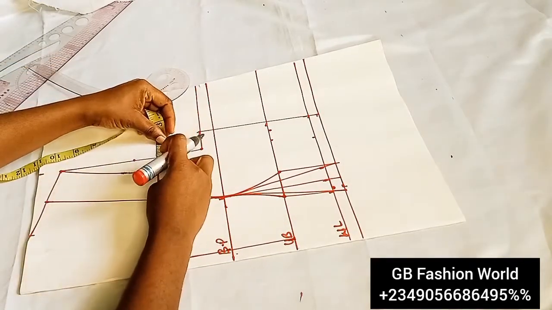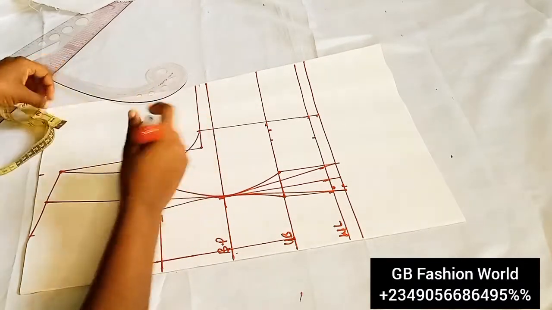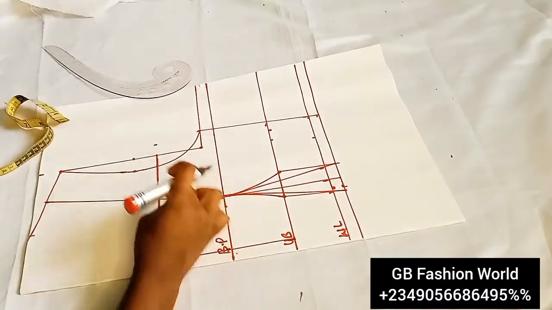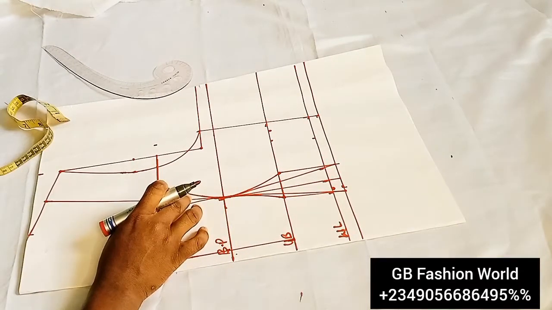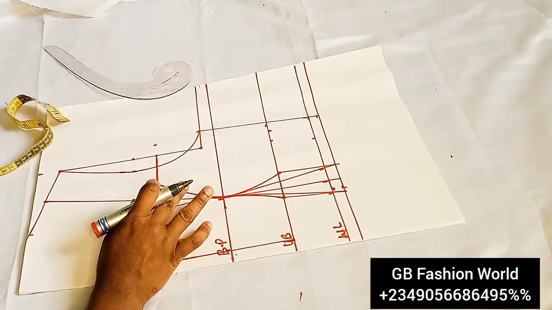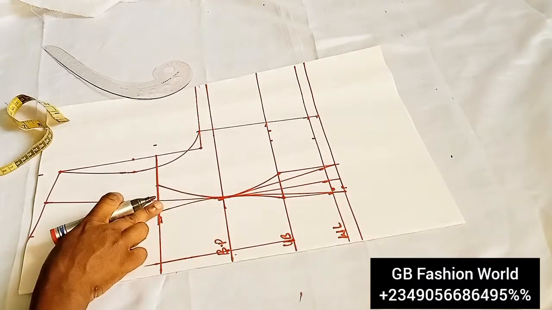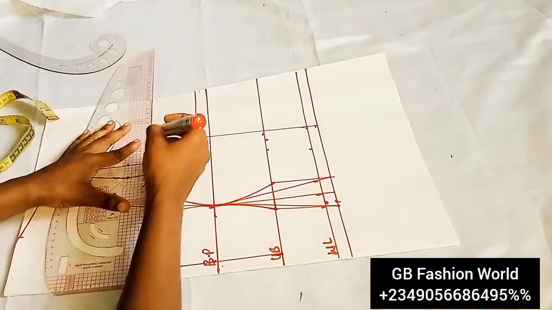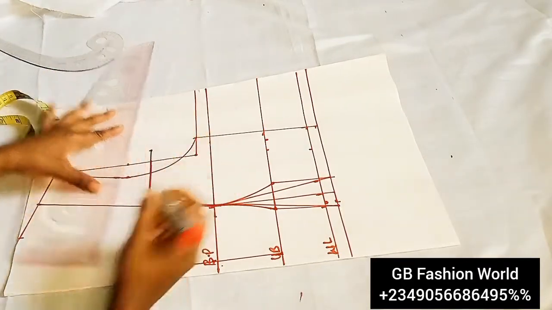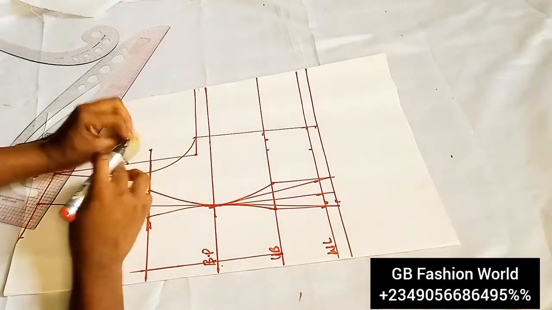This is not the type of corset whereby we contour this part and then we don't add anything. That is just when you're doing a normal corset. But if it's going to have a yoke, please always add this back. If not, you will get your pattern shorting.